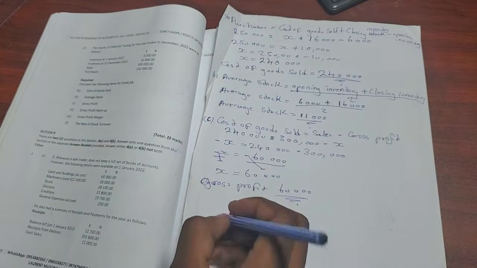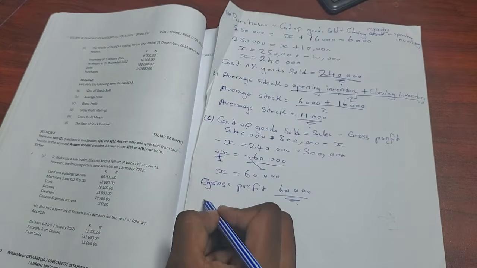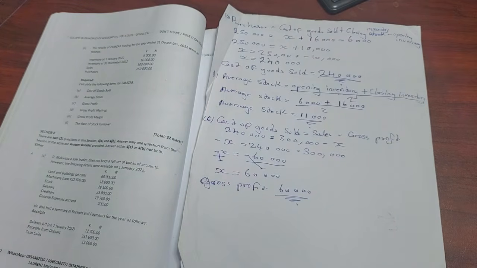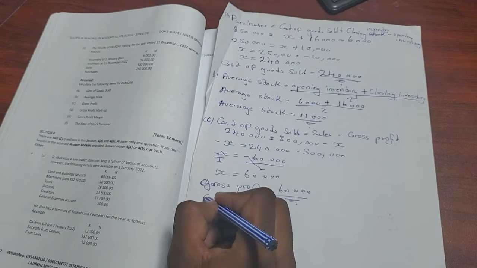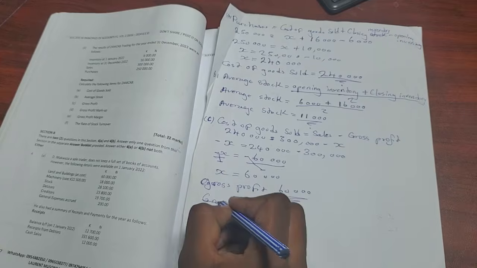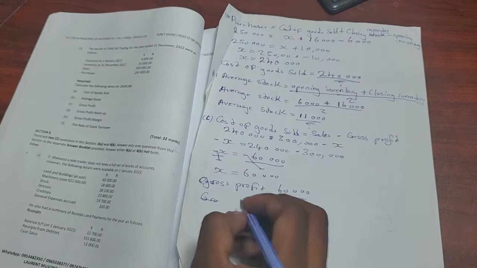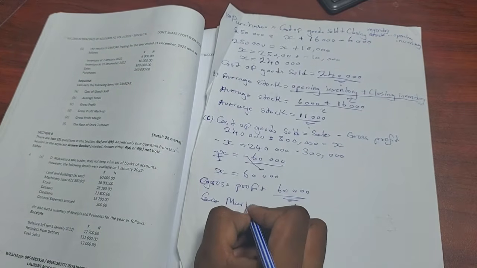Then the next one is gross profit margin. So gross profit margin, sorry, gross profit makeup. So how you find this one? Makeup.